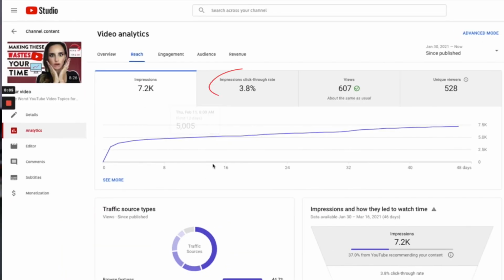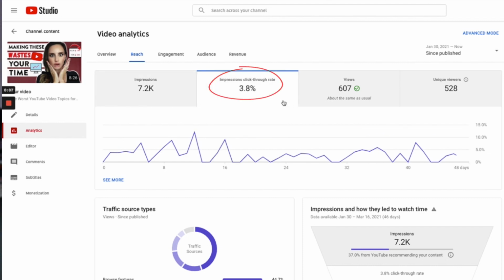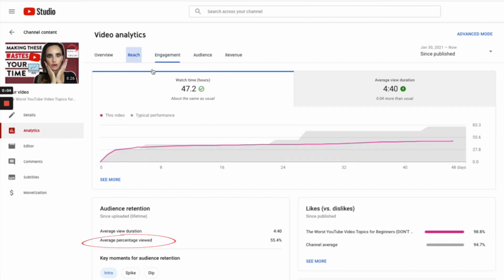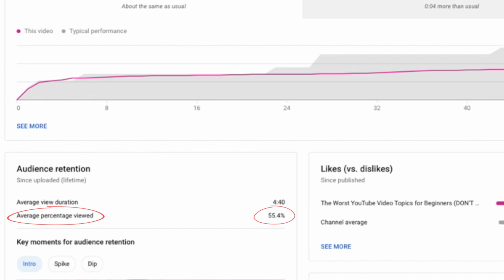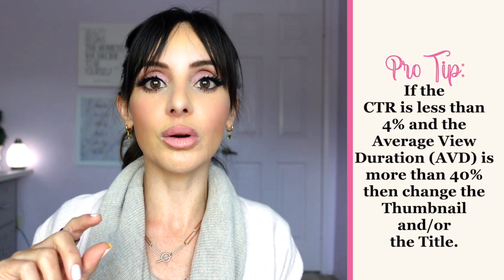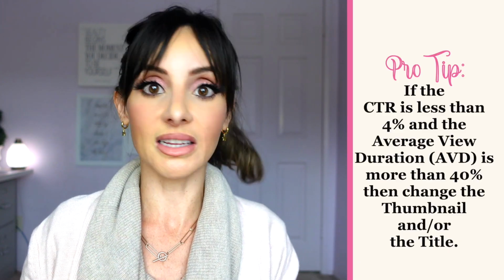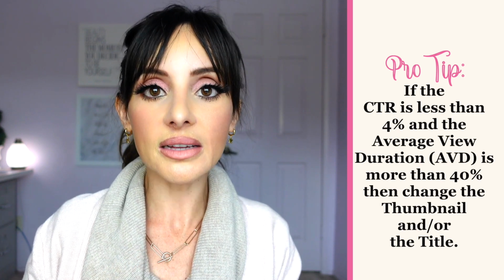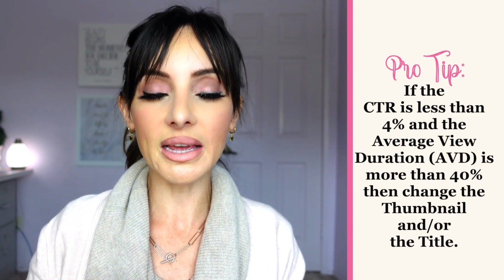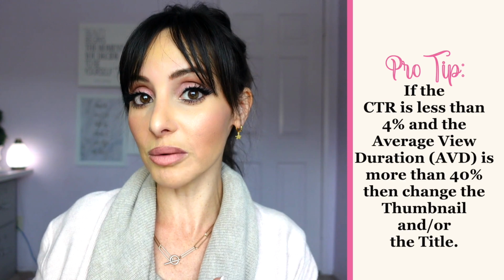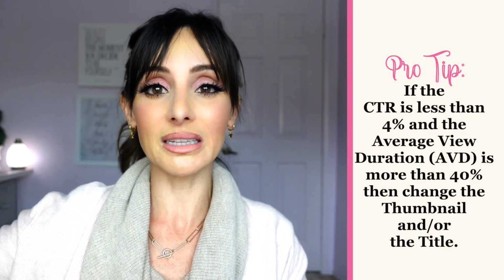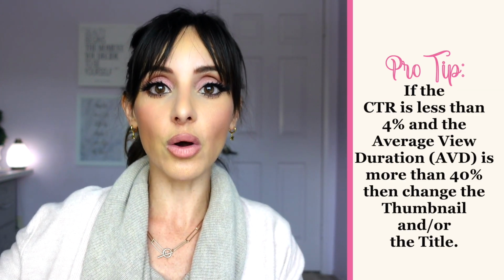I want you to look at their click-through rate, and I want you to look at the average view percentage. If the click-through rate is less than 4% and the average view duration is higher than 40%, then I want you to change up the thumbnail and the title, or one or the other, because what that data is telling me is that the content's pretty good. People are watching 40%, 50%, 60% of that video, but they're not clicking on it like they should be if your click-through rate is less than 4%.